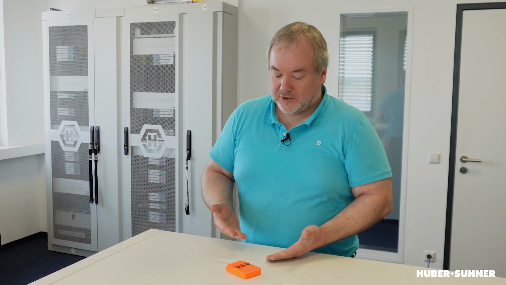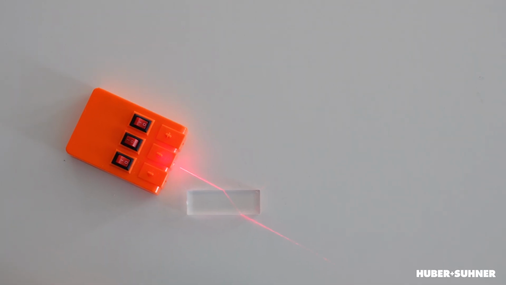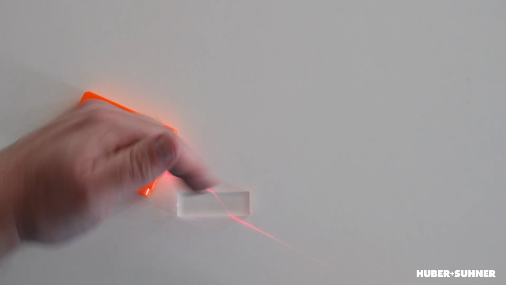What is interesting to see here is that at the second surface, or second interface, where we go from the denser material to the lower density material, the effect is reversed. This means the incoming beam and the outgoing beam are completely parallel.